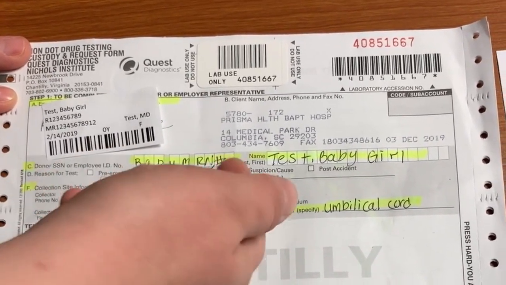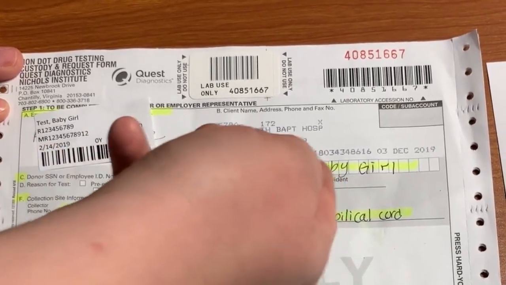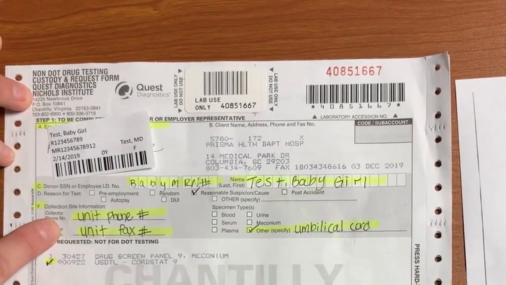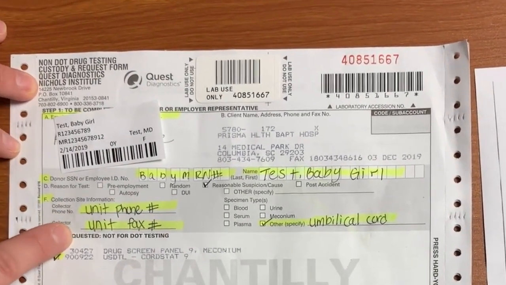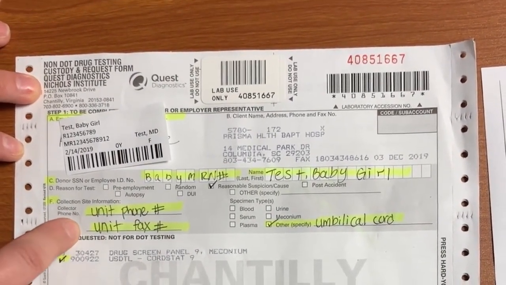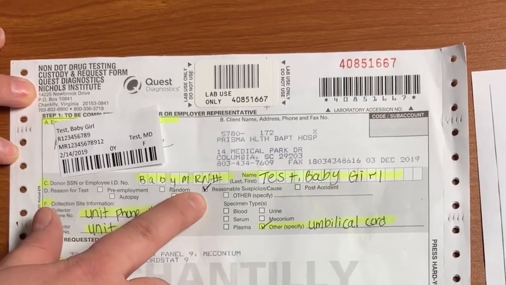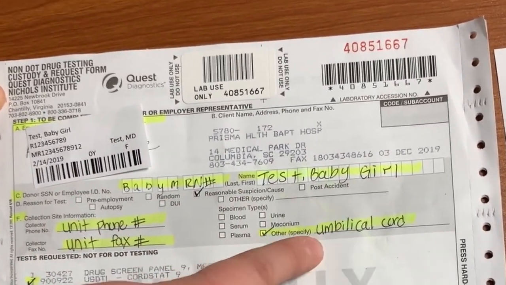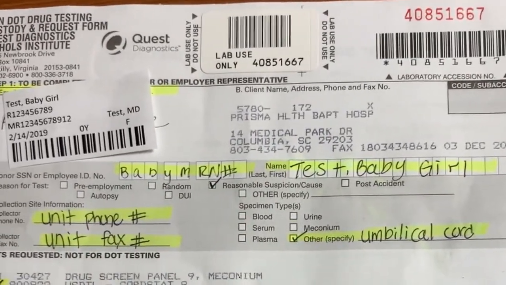Then you're going to fill out section C, and it's going to be baby's medical record number. And then you'll put in the baby's last name, baby, and whether it's a male or a female. F is your unit phone number and unit fax number, so that will vary by location. You'll check for reasonable suspicion or cause, and then select other and write in umbilical cord.